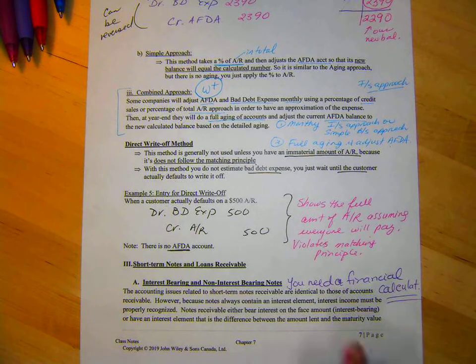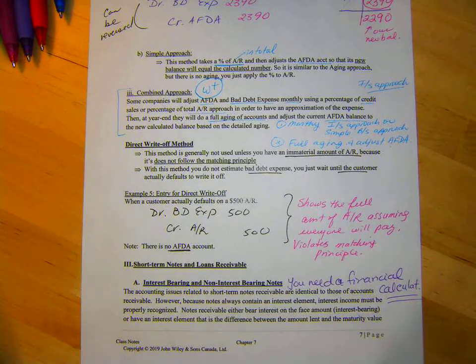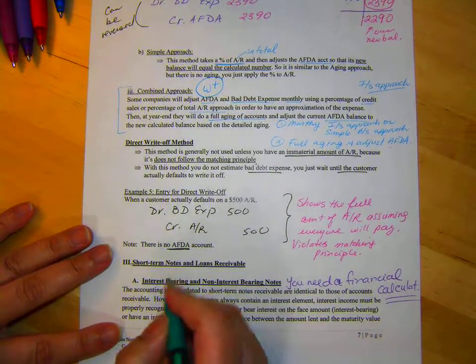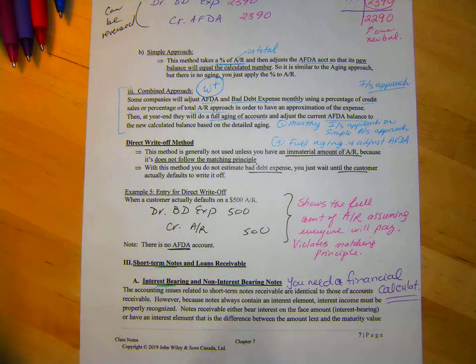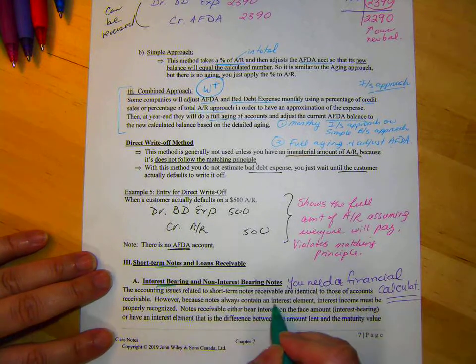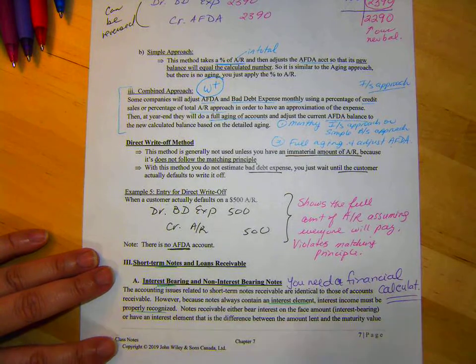Okay, welcome back. We are on page 7 and we are looking at notes, both interest-bearing and non-interest bearing. And whatever we say about notes, loans receivable will work. Very similar to accounts receivable, except now we've got to deal with interest. Interest income must be properly recognized.